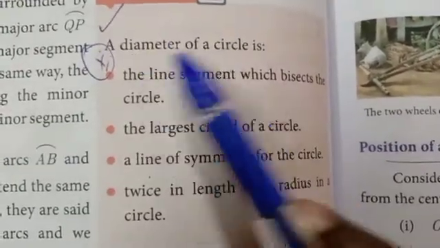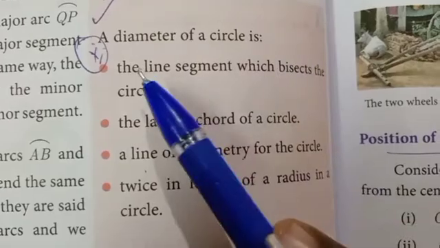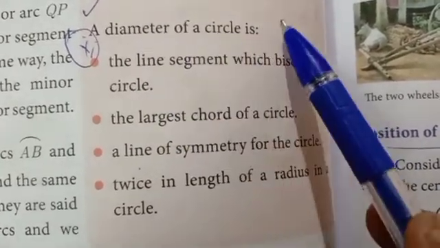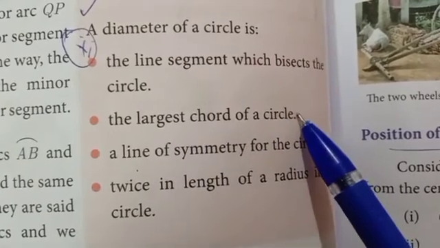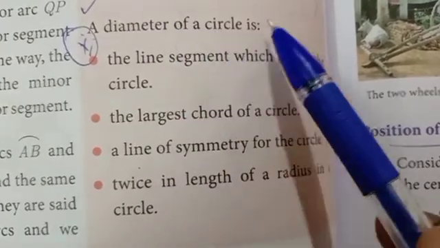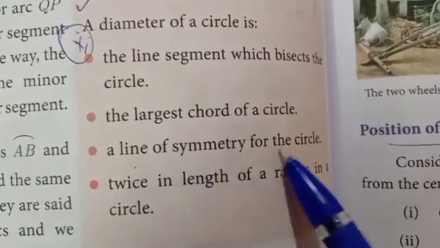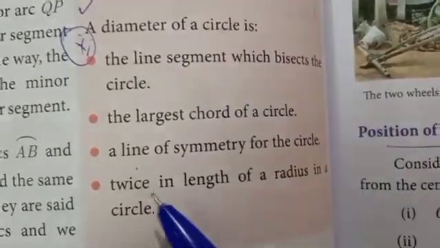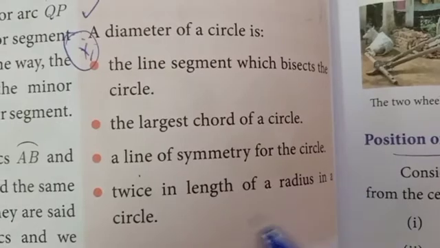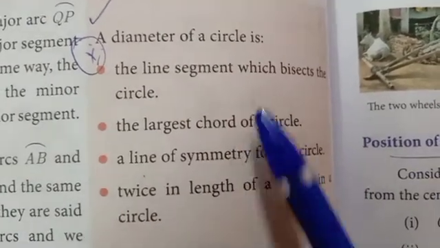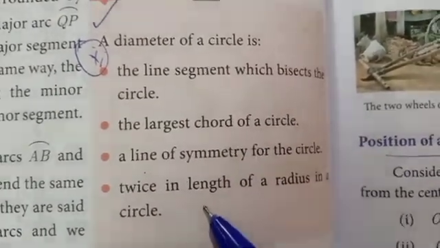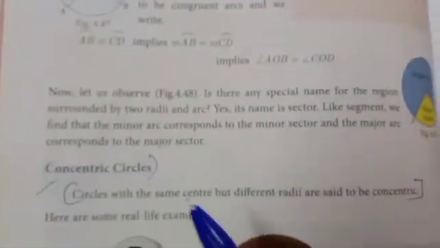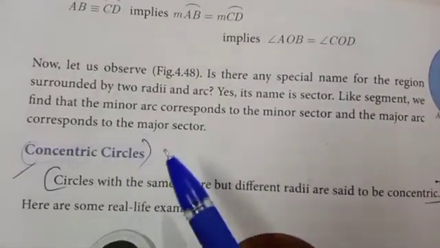How do you read this? A diameter of a circle is the line segment which bisects the circle. The diameter of a circle is the largest chord of a circle. The diameter of a circle is a line of symmetry for the circle. A diameter of a circle is twice the length of the radius. You have to read it like this.